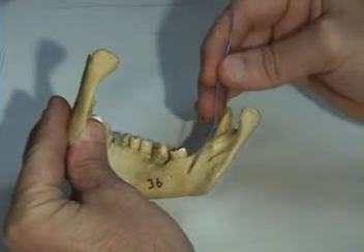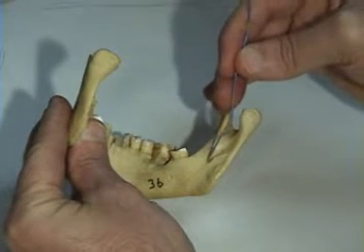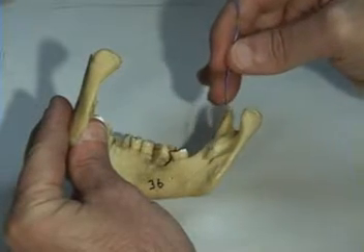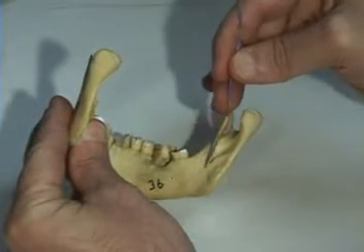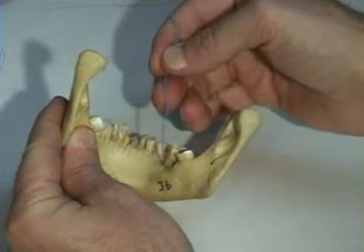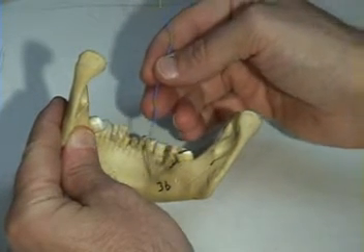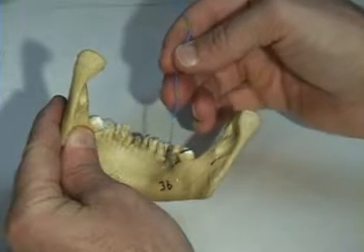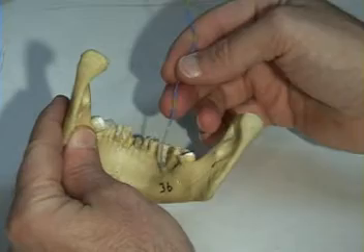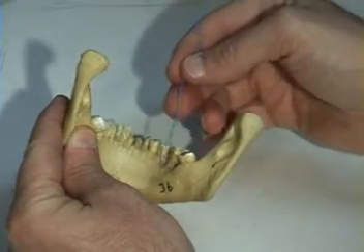And there is a groove emanating away from this area called the mylohyoid groove. A small nerve to the mylohyoid runs through that. Additionally, there's a mylohyoid line making up this ridge here, and that's the attachment of the mylohyoid muscle. See that there.